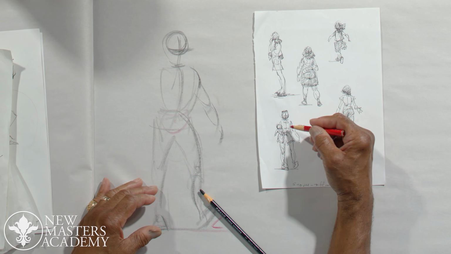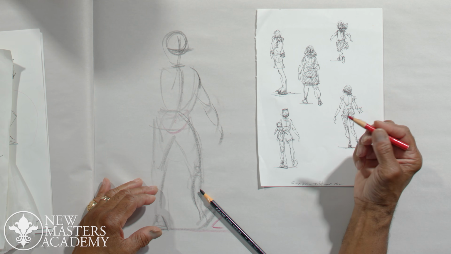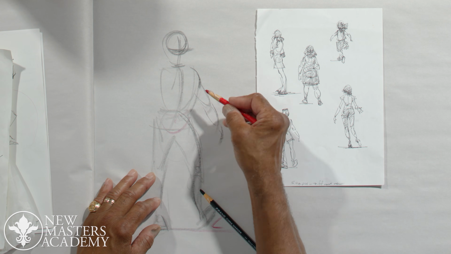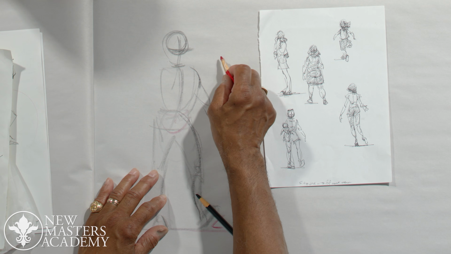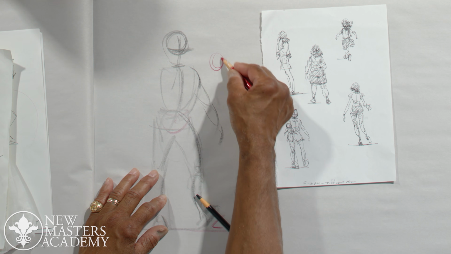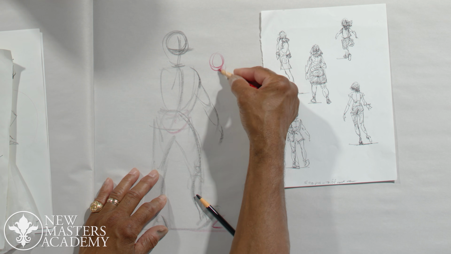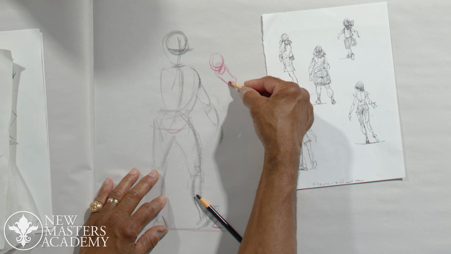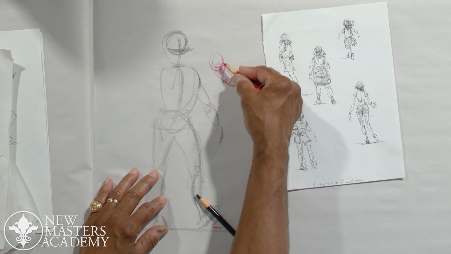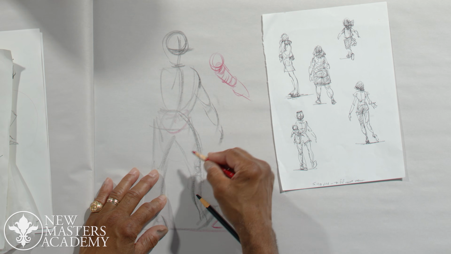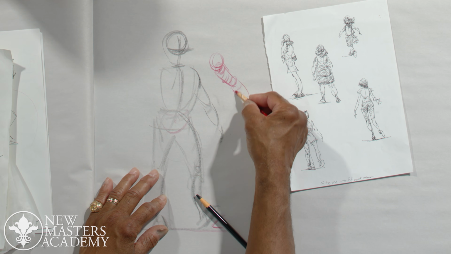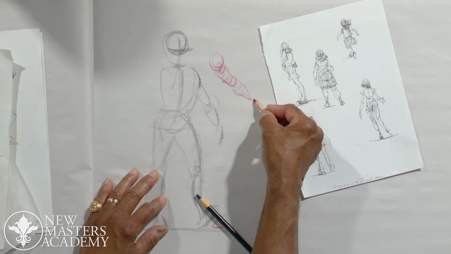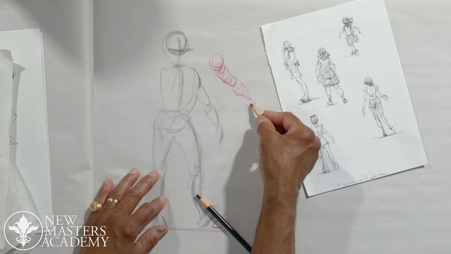If you can see how this overlaps that, that's there for a purpose, because that tells me that this shoulder here is in front of this arm here, which is in front of this wrist here, going back to the hand here.